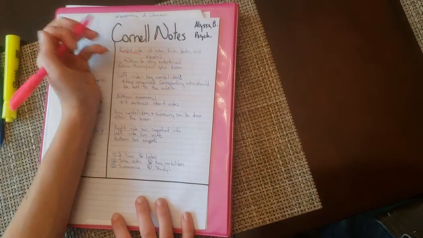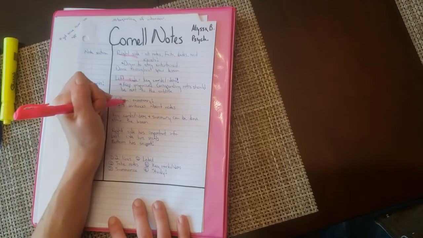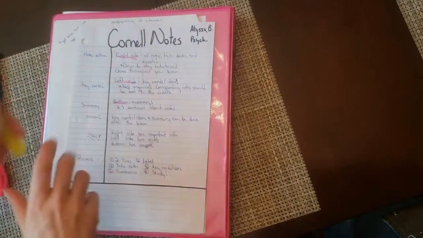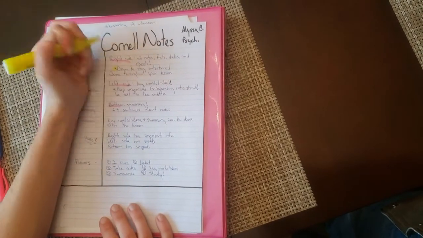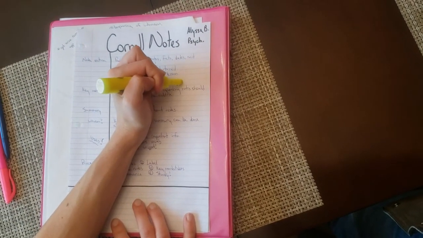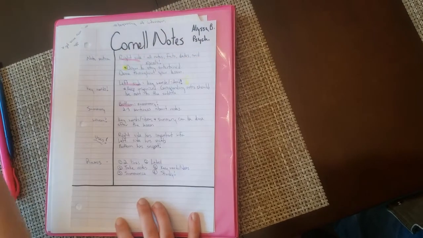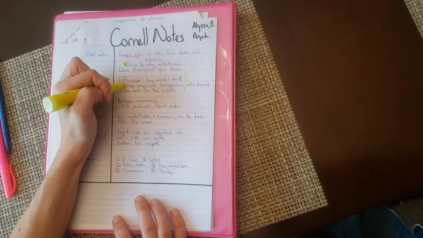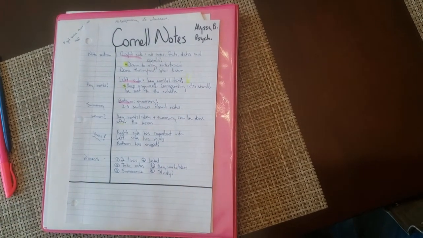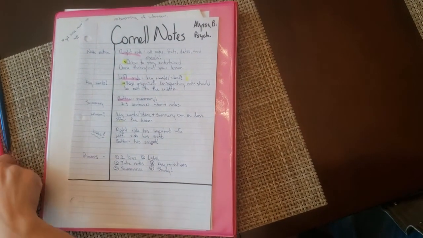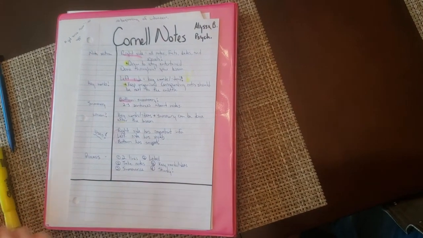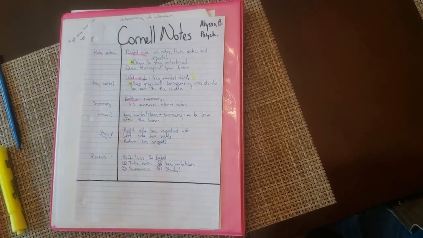And then whenever you are done, spruce up your notes, make sure they are okay. This is when you would do the summary section. And I will just leave that to you guys.